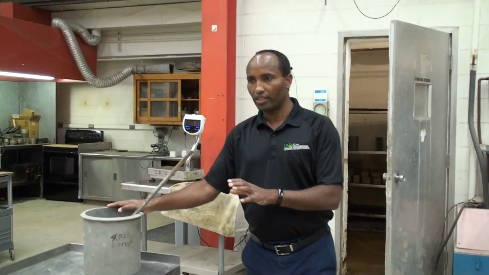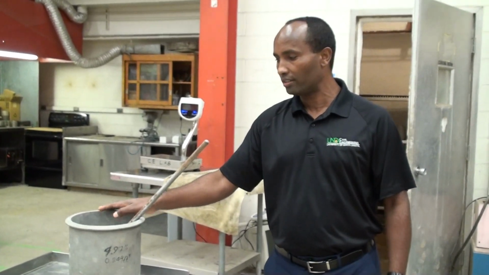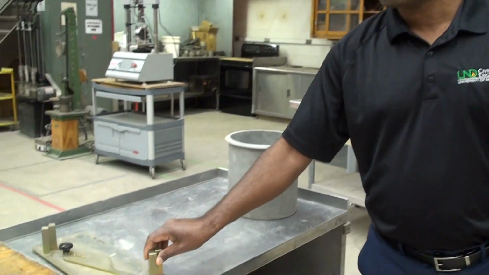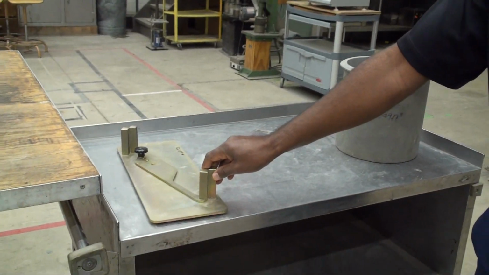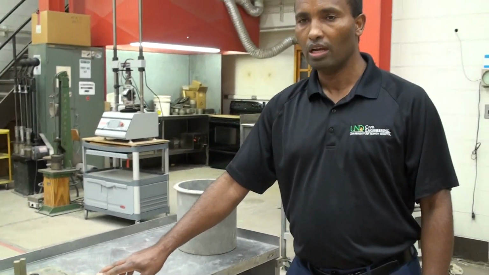So in addition to gradation, our students determine dry rodded unit weight of coarse aggregates, which is also needed for concrete mix design. This is to determine flattened and elongated particles. This is mostly to design their own asphalt mix.